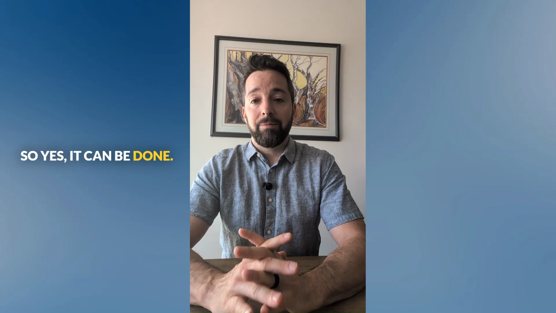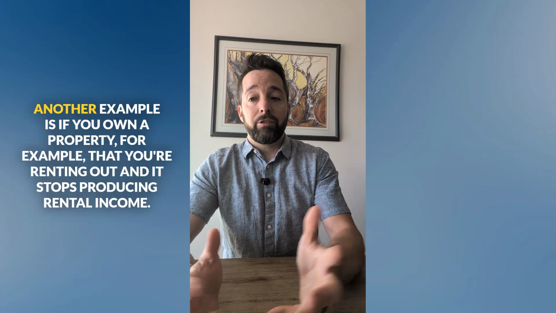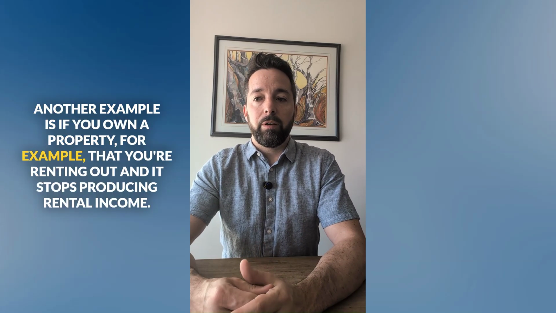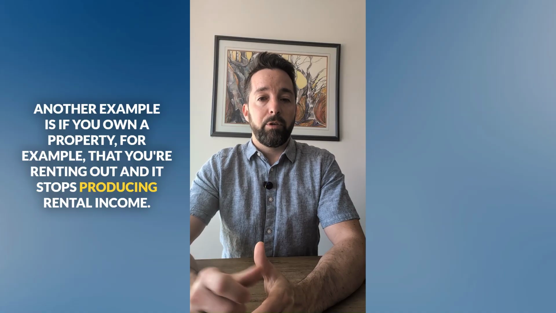So yes, it can be done. Has to be really careful. Another example is if you own a property, for example, that you're renting out and it stops producing rental income.